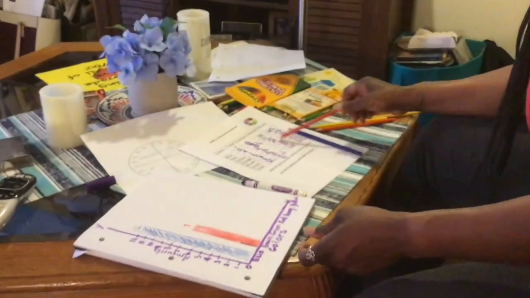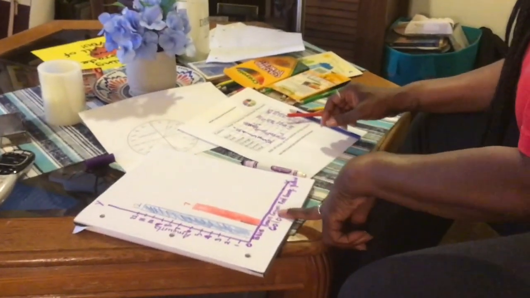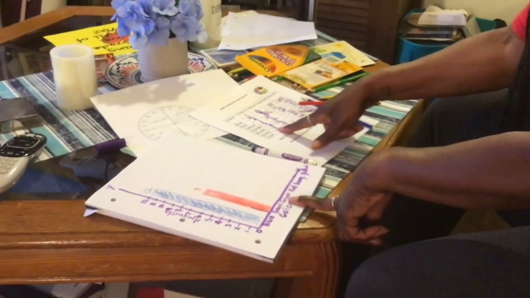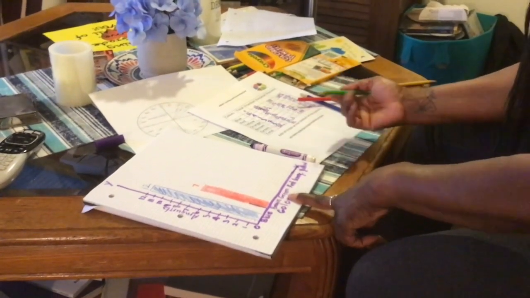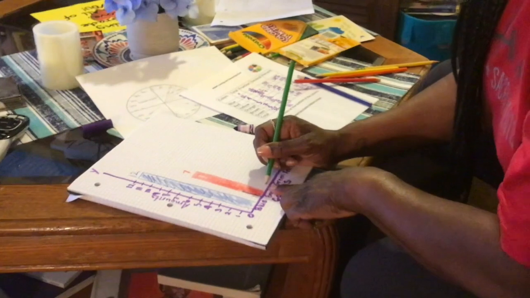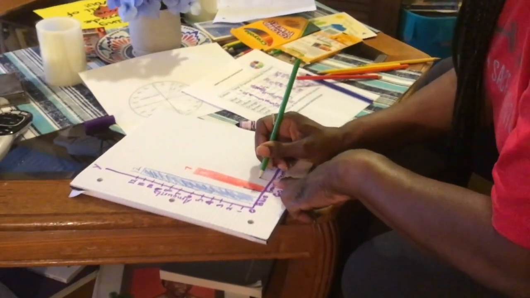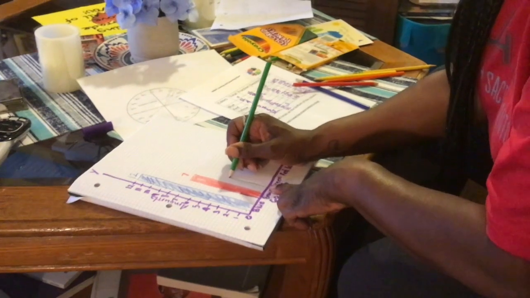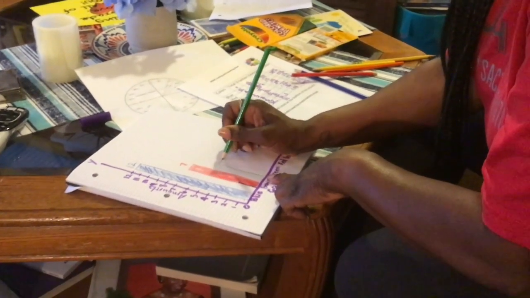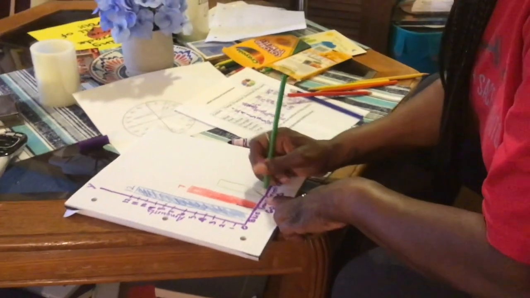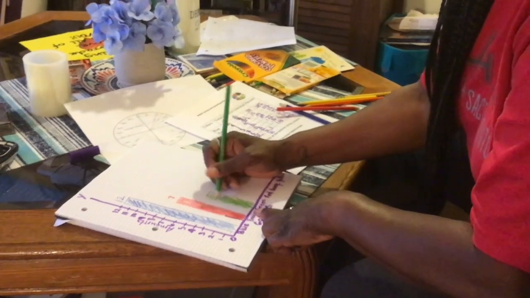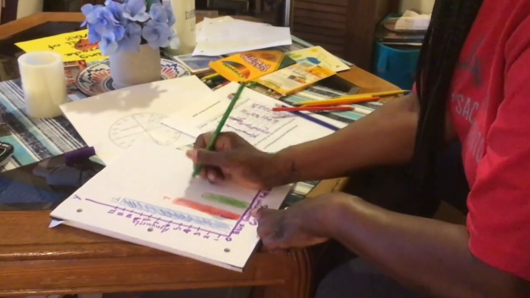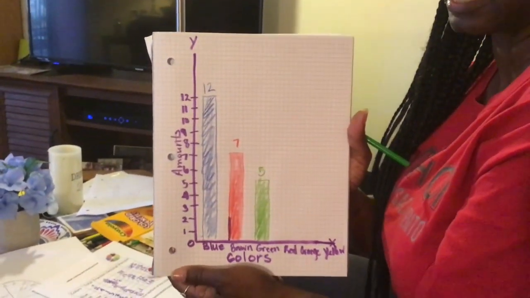All right. So now we're going to go to our next color, which I'll notice that mine is green. So I'm going to go on here, and I noticed that I had 5 green M&Ms. So I'm going to move over about 3 again, and I'm going to go up to 5. And then make my bar. And then color it in. You guys are going to color it in much better than me. And do your very best. And then on the top, you're going to put that you have 5 green M&Ms.